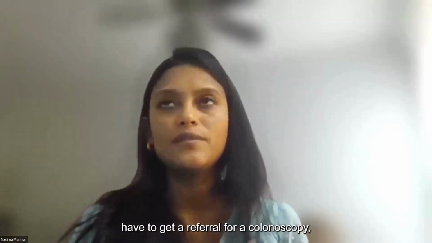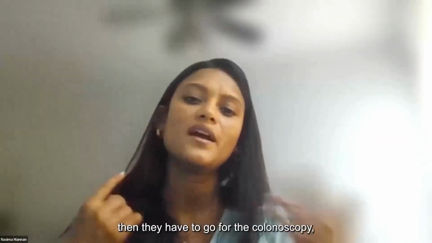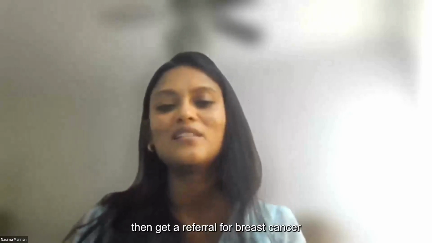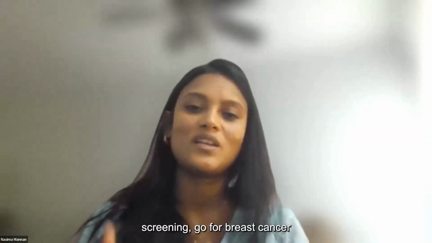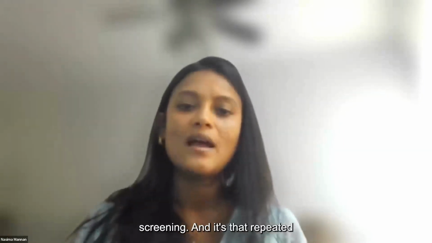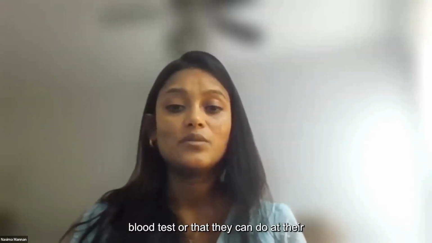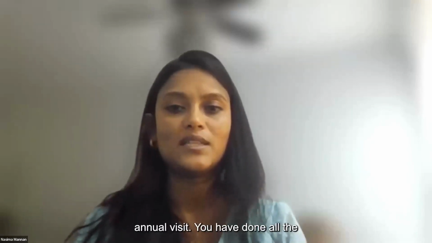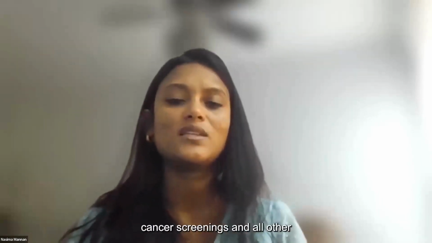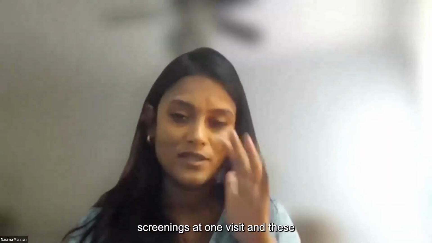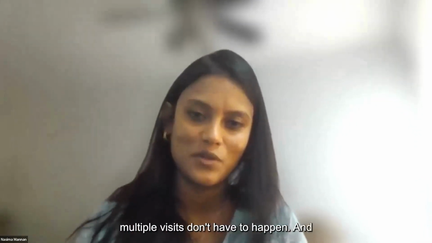Then they have to get a referral for a colonoscopy. Then they have to go for the colonoscopy, then get a referral for breast cancer screening, go for breast cancer screening. And it's that repeated number of visits, versus if there's a blood test they can do at their annual visit, you have done all the cancer screenings and all other screenings at one visit, and these multiple visits don't have to happen.